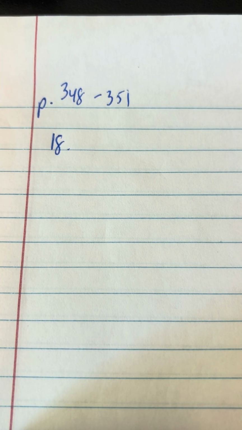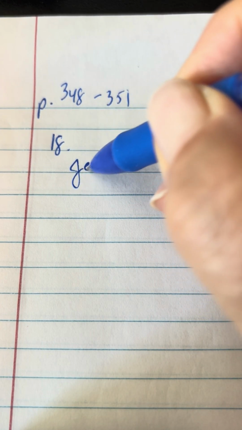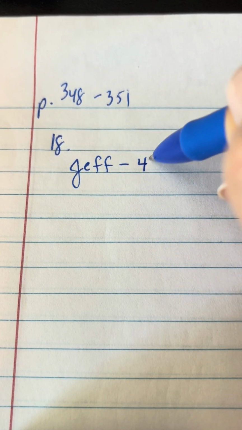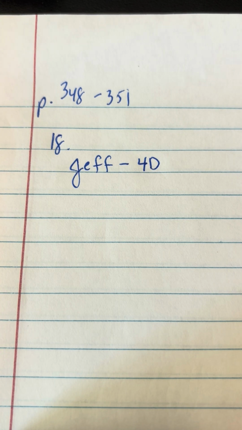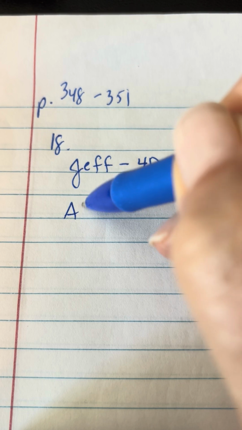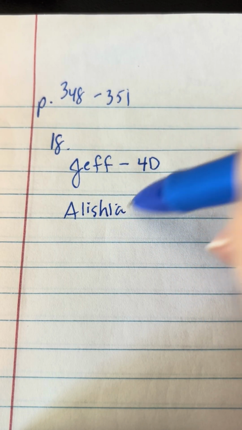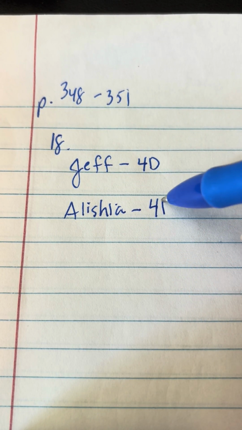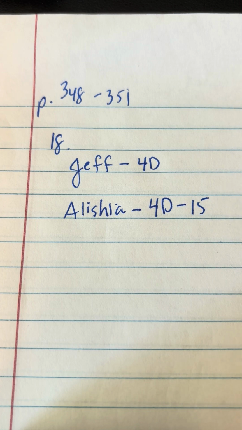So for 18, it asks, if Stephanie has 5 CDs for every DVD Alicia has, and Jeff has 4D CDs, which is 15 more than Alicia, so then Alicia would be 4D minus 15.